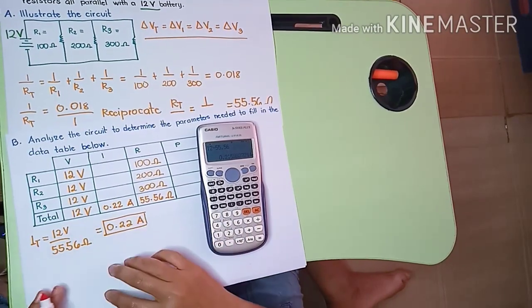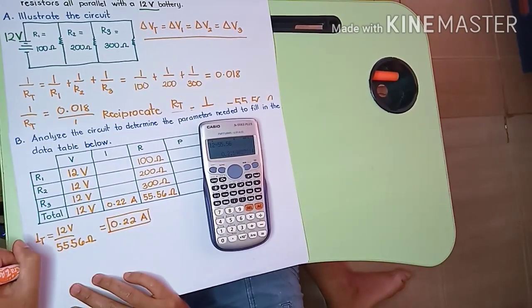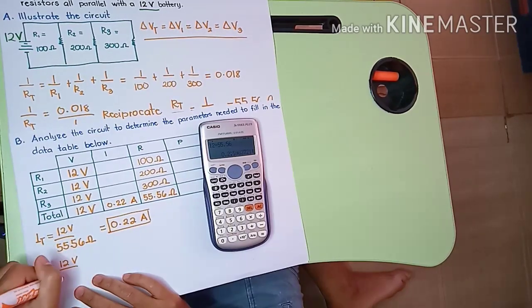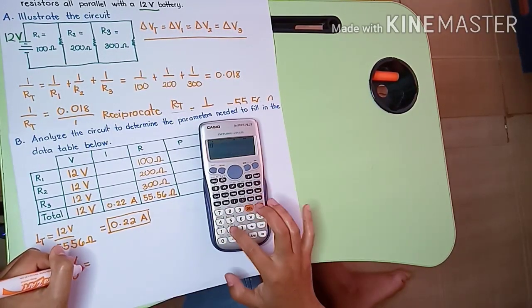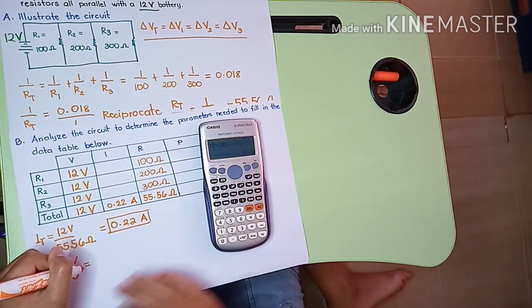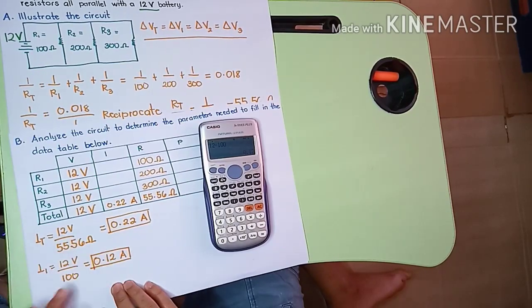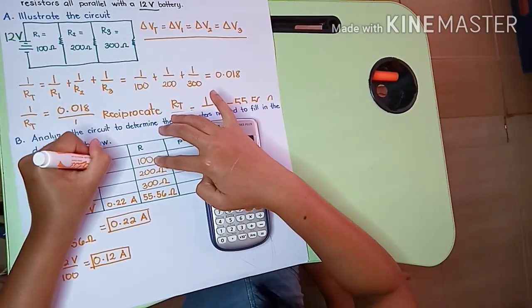The same process for R1. So current 1 is equal to 12 volts over 100, which is 0.12 amps.